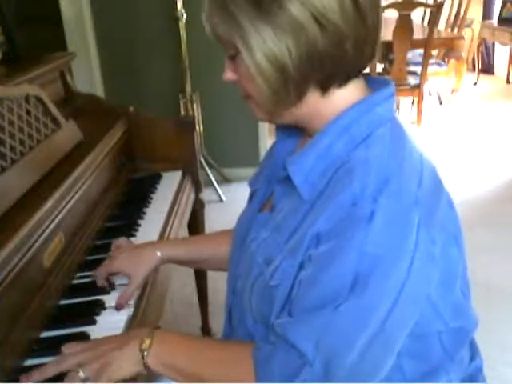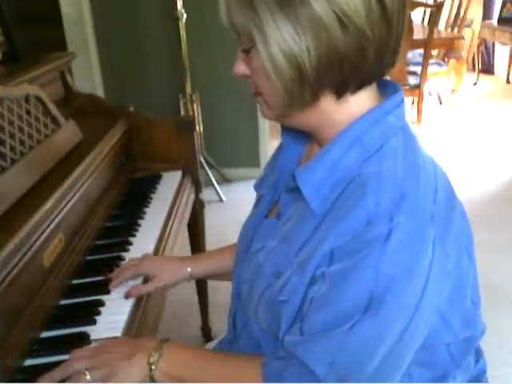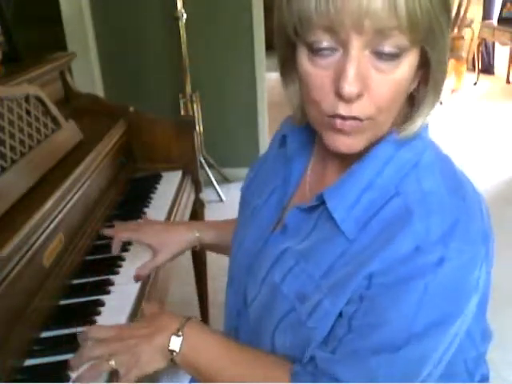Gradually. So you can do it by adding octaves for more volume or single notes for less volume in the bass, and of course just the way you hit it as well, adding volume or taking away volume.